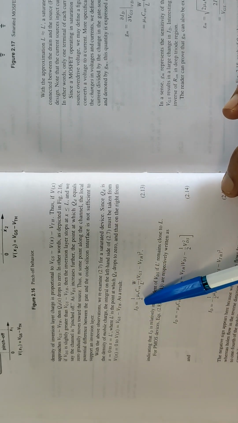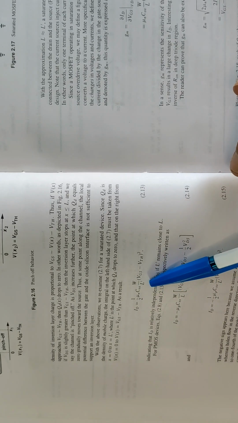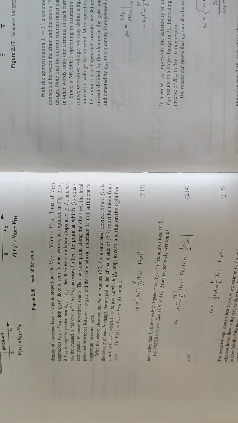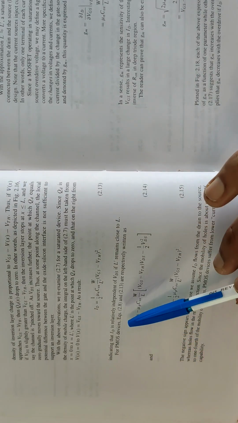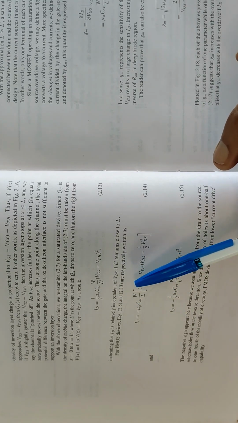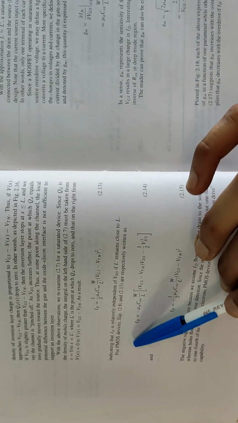As a result, ID equals 1/2 mu n C ox W/L dash (VGS minus VTH) squared, indicating that ID is little dependent on VDS if L dash remains close to L.